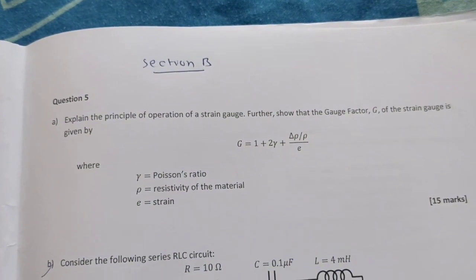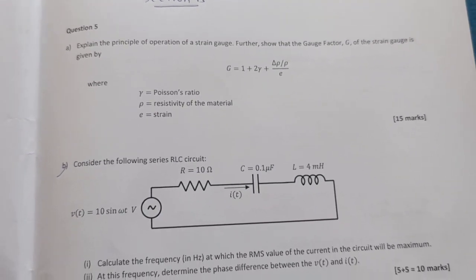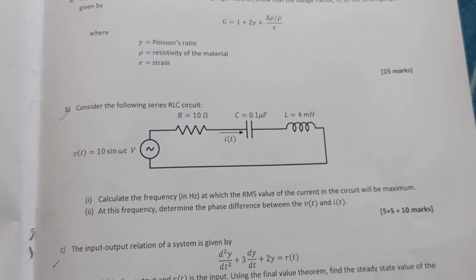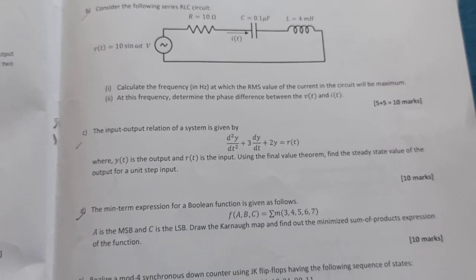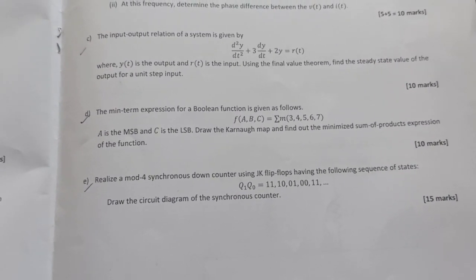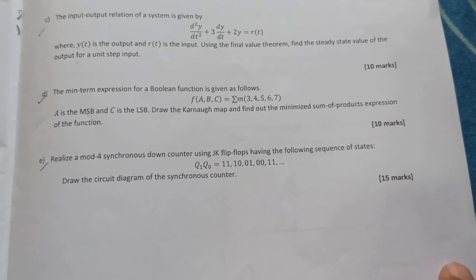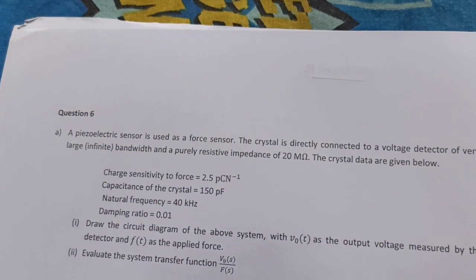Now section B. So this question is also compulsory. Here are questions based on RLC circuits, differential equations, min term, max term, and based on synchronous counter. Sixth question.